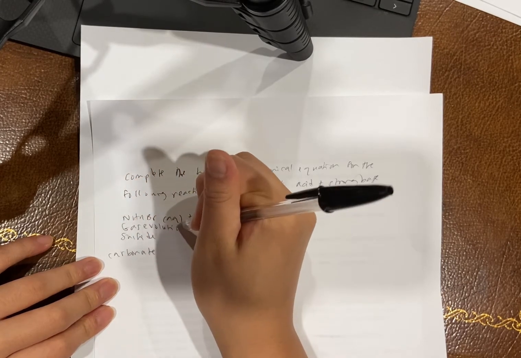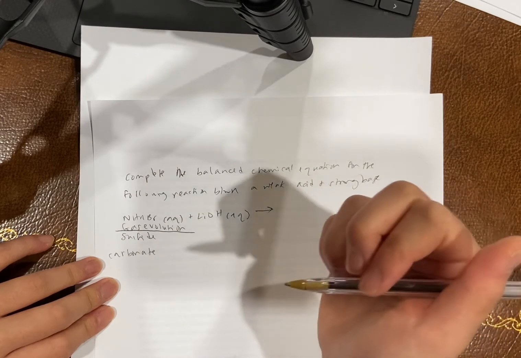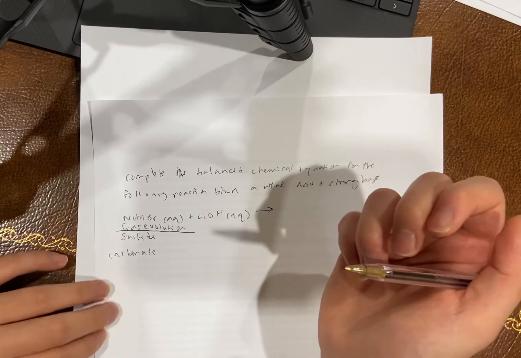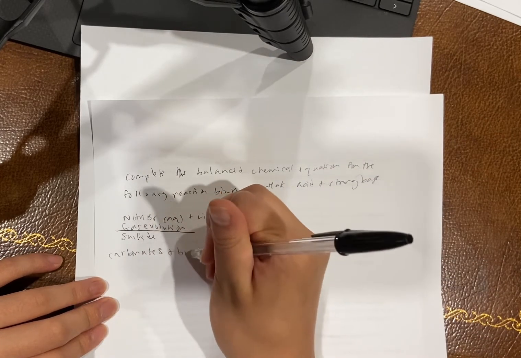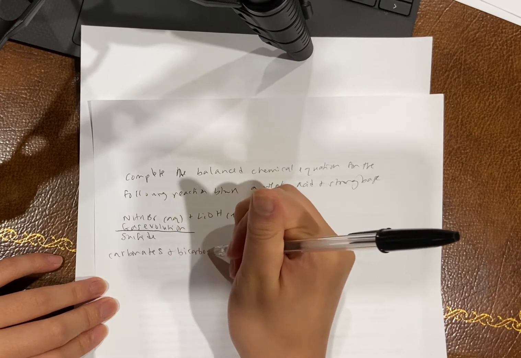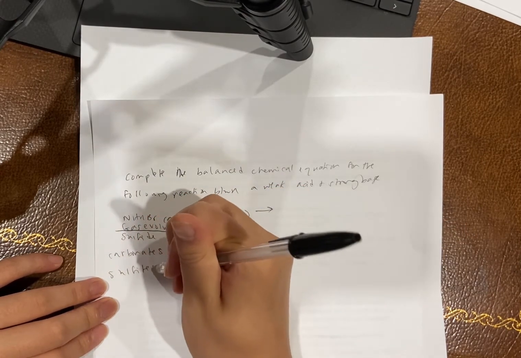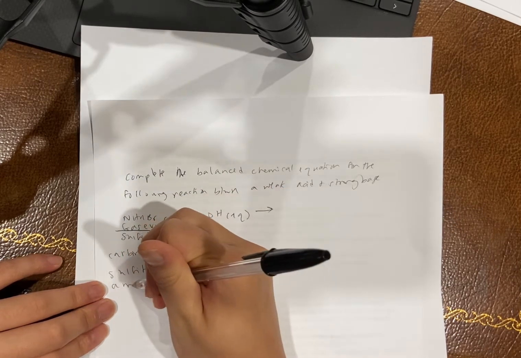It's important to memorize this chart because it'll appear a lot in reactions, and you need to know that a gas will appear in the products and you won't just have two like you normally would. So it's carbonates and bicarbonates, sulfides and bisulfites, and ammonia.